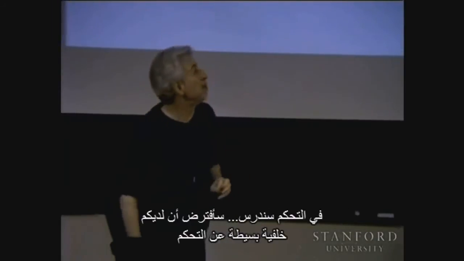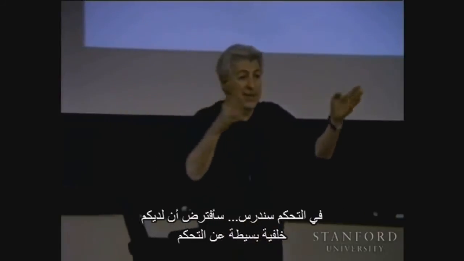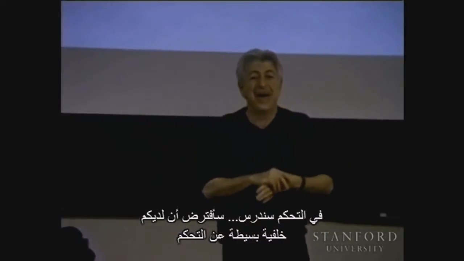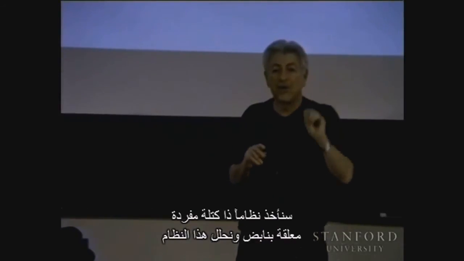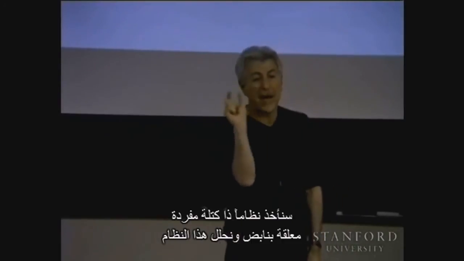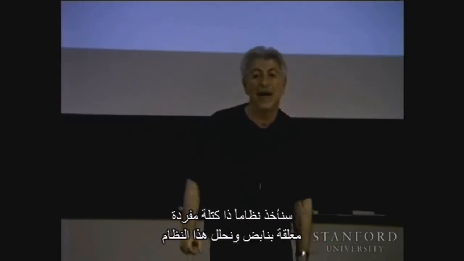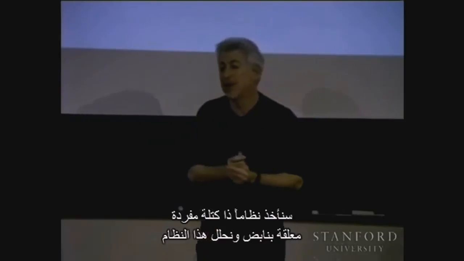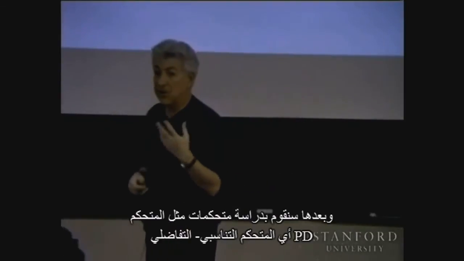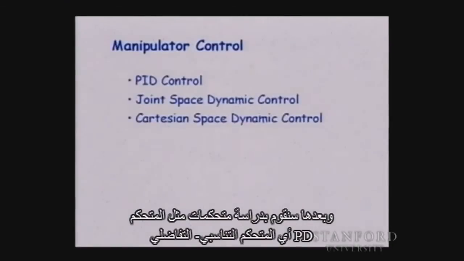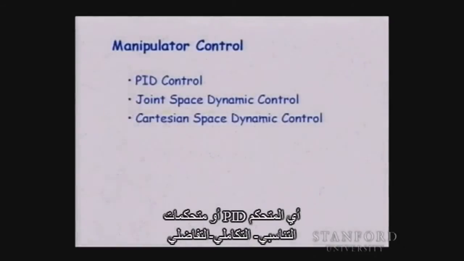In control, I'm going to assume also little background in control, so we will go over just a single mass spring system and analyze it, and then we will examine controllers such as PD controllers or PID controllers, proportional derivative or proportional integral derivative.